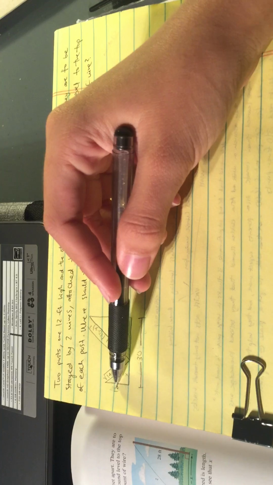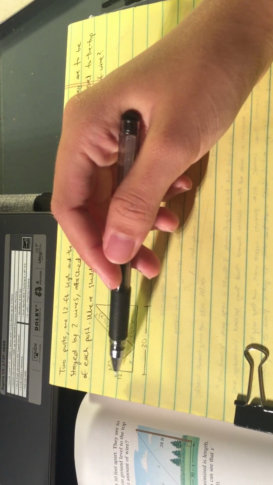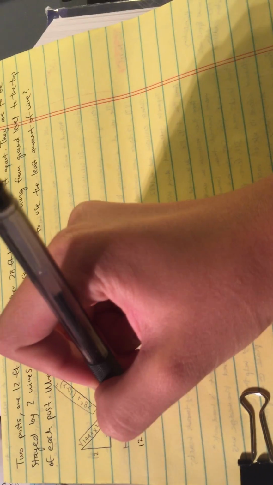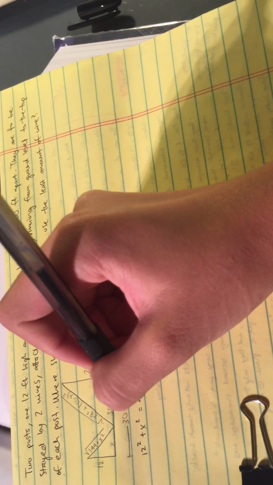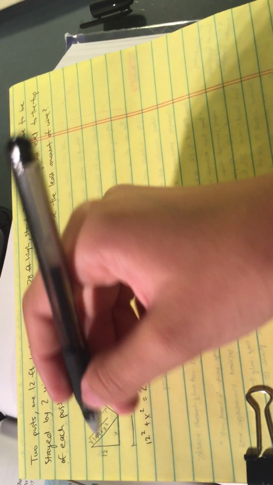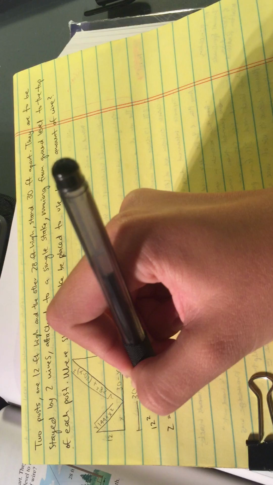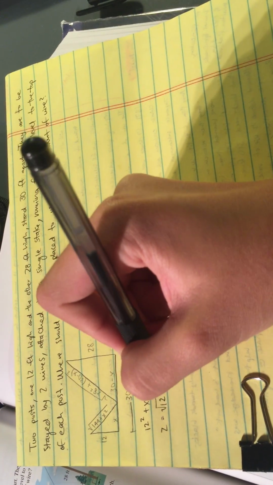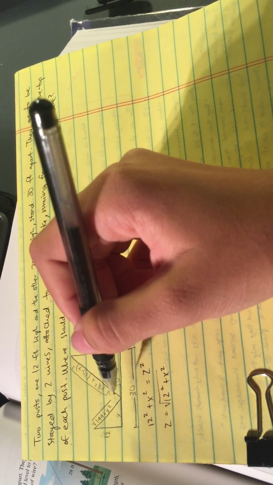So 12 squared plus x squared is equal to this length squared, which I'll just designate as z. So z squared is 12 squared plus x squared, so z is equal to the square root of 12 squared plus x squared. I already wrote that there, and that's the square root of 144 plus x squared.